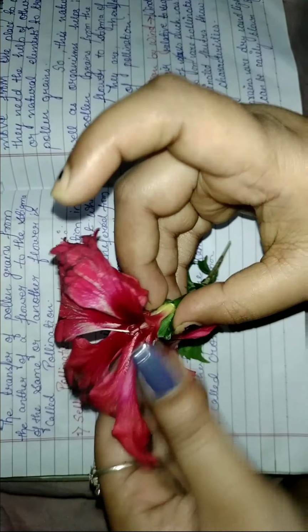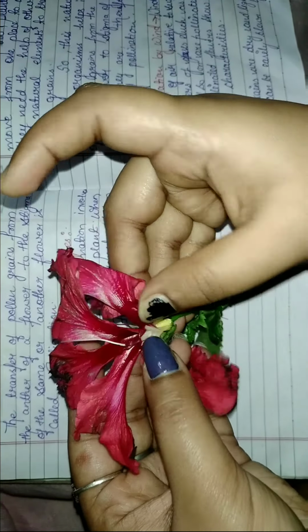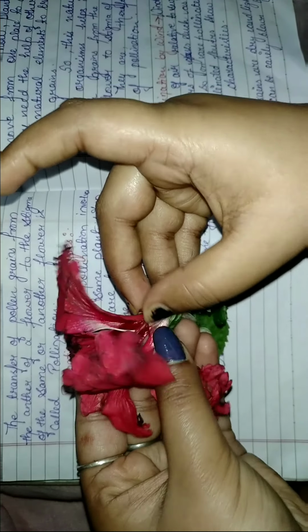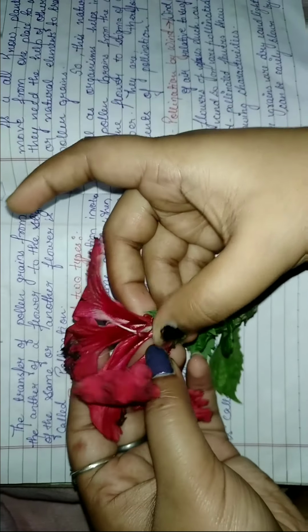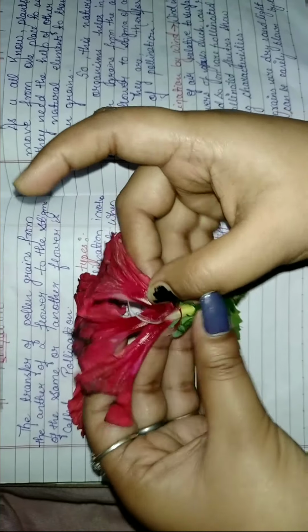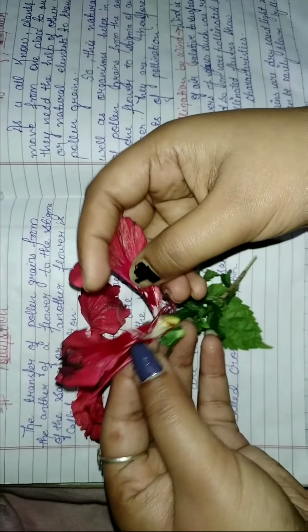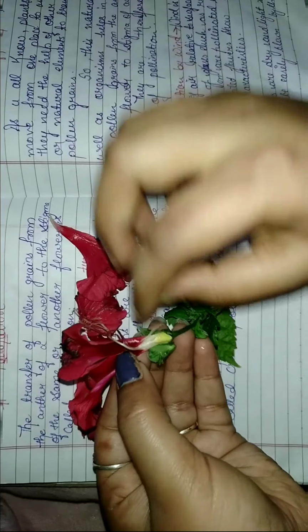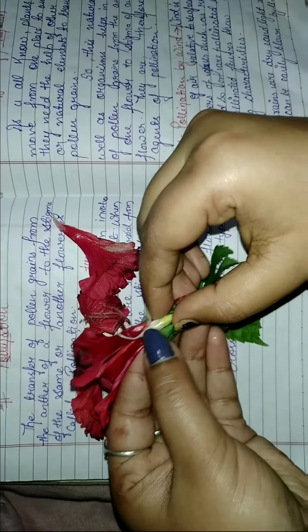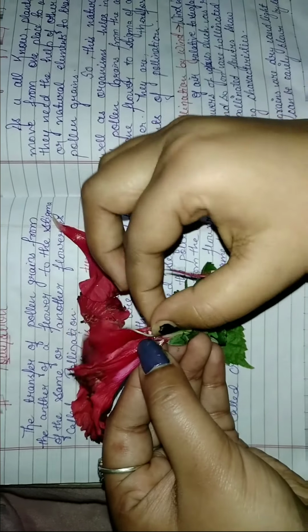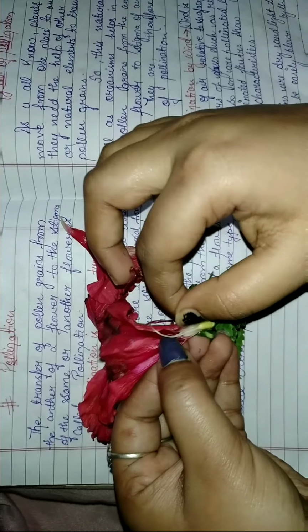Just see it. Ovary. You can see here. This part. Now it is easily visible.